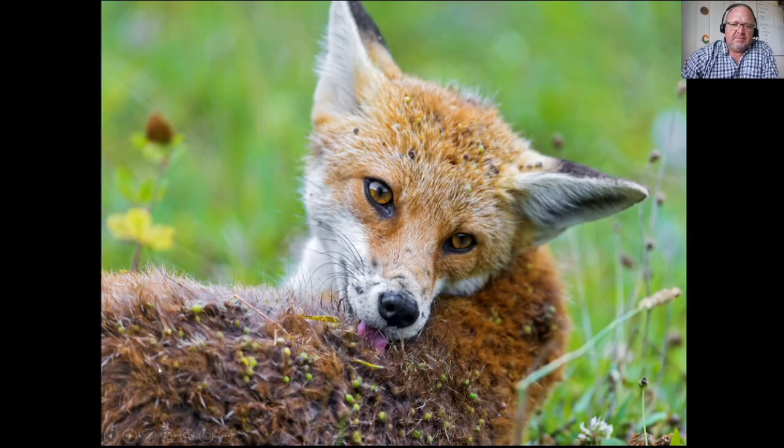Here's another one. My daughter's favorite animal are foxes, and she absolutely loves them. But you can see all the seeds contained within this fox's coat or fur, and he's going to lie there and lick it until he gets rid of them. So he's just dispersing the seed for them.